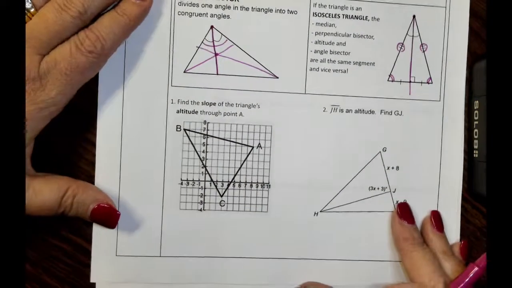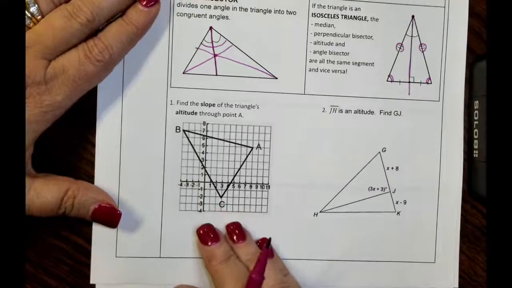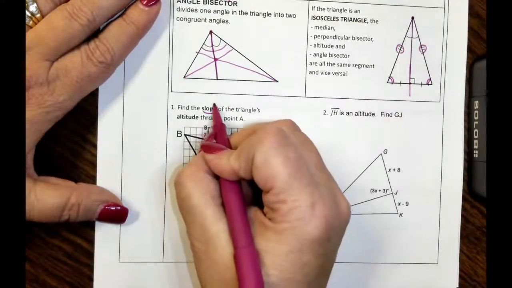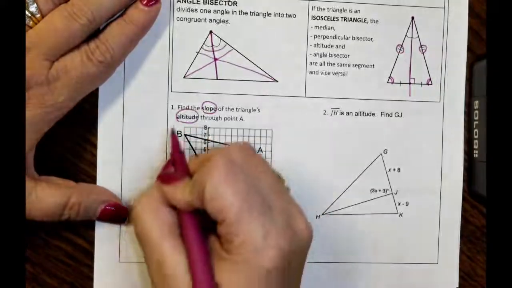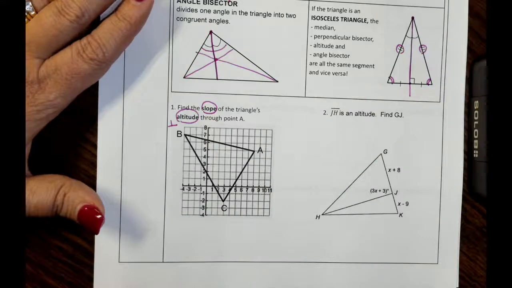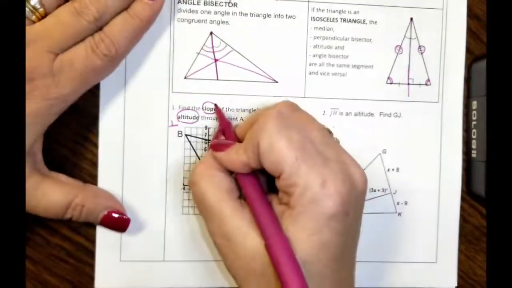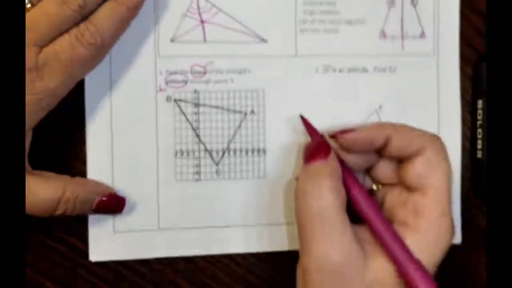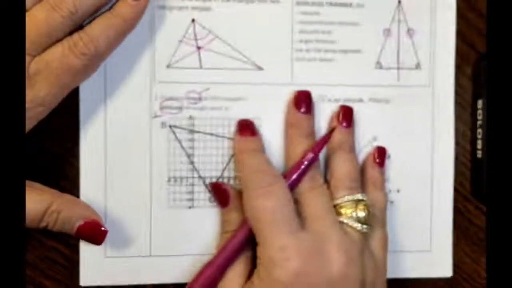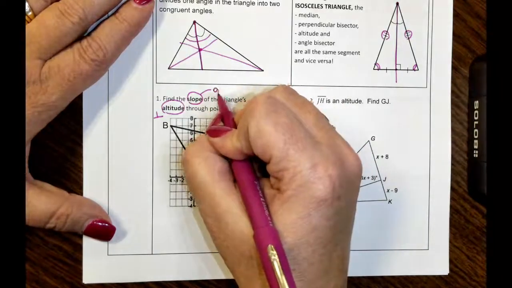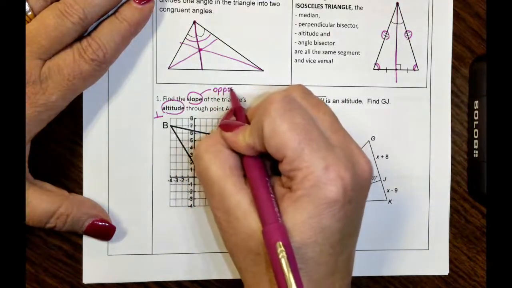So let's talk about altitude and slope. Find the slope of the triangle's altitude through point A. So what's important about altitude is altitudes are perpendicular, right angles. So remember when we talked about the slope of right angles, then the slopes of perpendicular lines are opposite reciprocals.